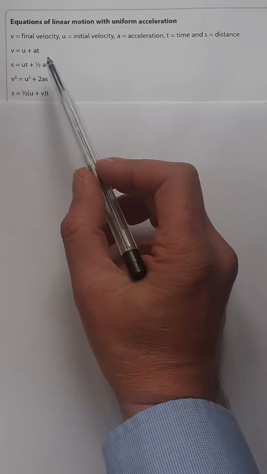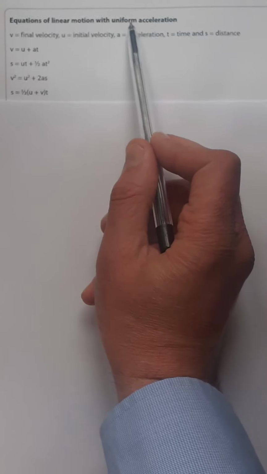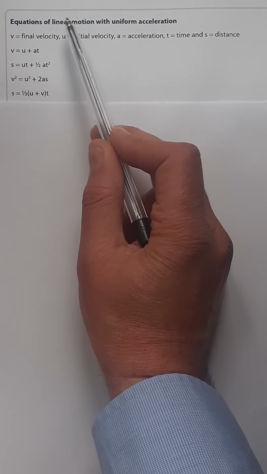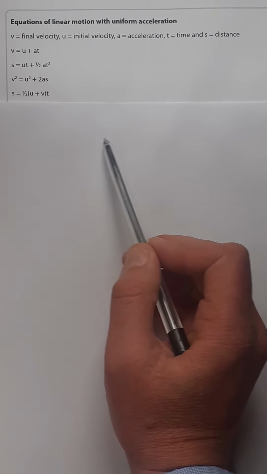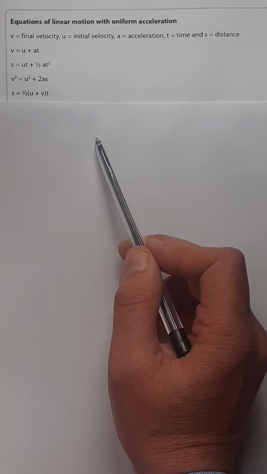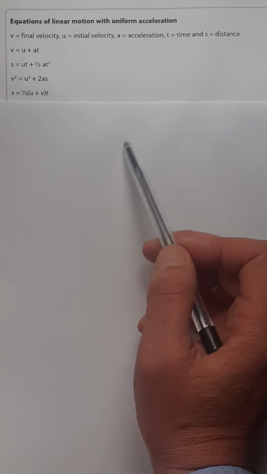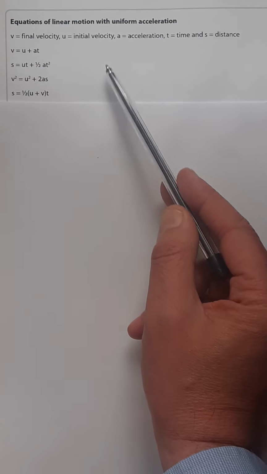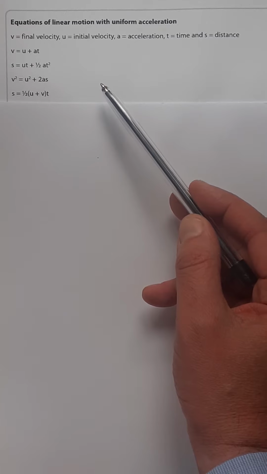We're going to have to look at some new learning this week. So we're going to be looking at equations of linear motion with uniform acceleration. Let's take a couple of these words and look at them. Linear motion just means something that's moving in a straight line backwards and forwards. Could be going to the left, could be going to the right, could be going to the left then the right, could be going up and down, could be going down a straight line down a hill, but it's a straight line. We're not talking about rotation in this section of the course.